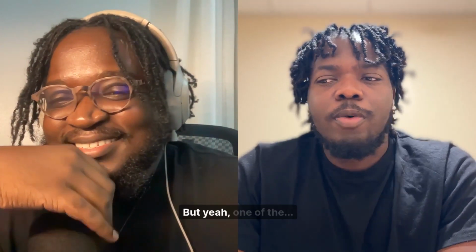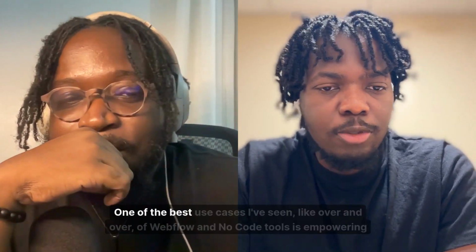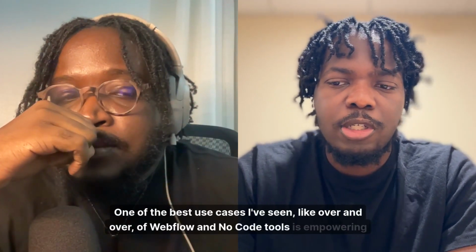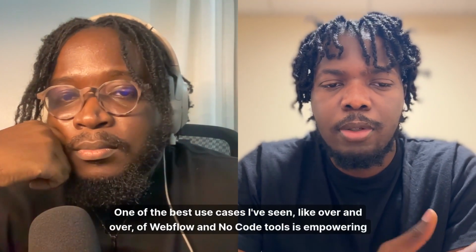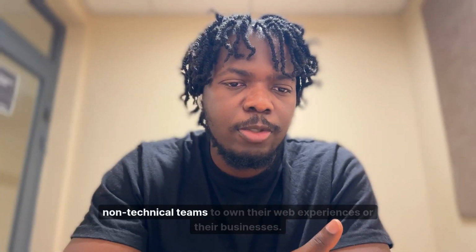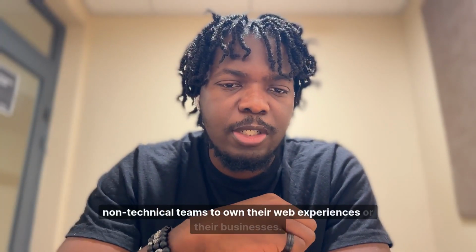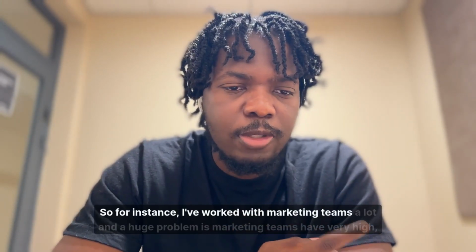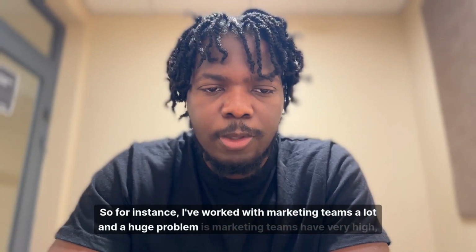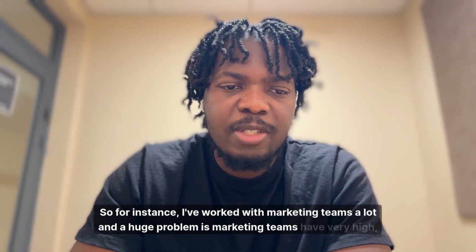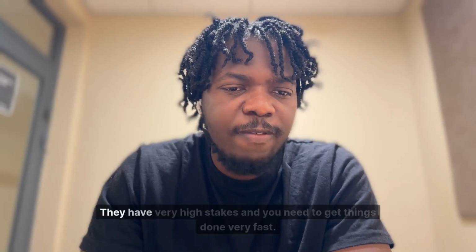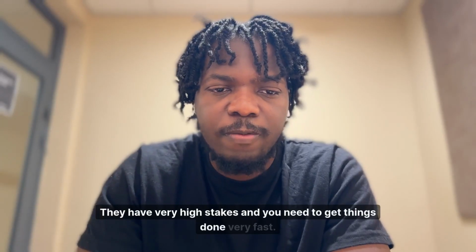But yeah, one of the best use cases I've seen, over and over, of Webflow and no-code tools is empowering non-technical teams to own their web experiences or their businesses. For instance, I've worked with marketing teams a lot, and marketing teams have very high stakes and they need to get things done very fast.